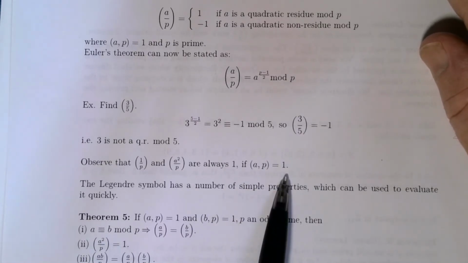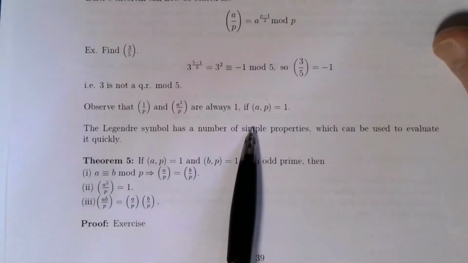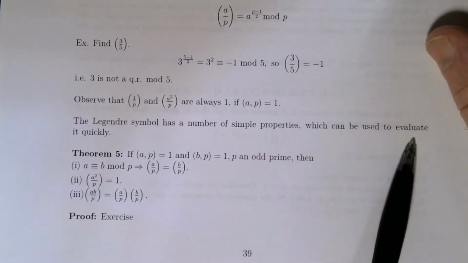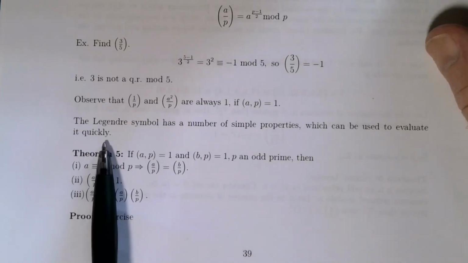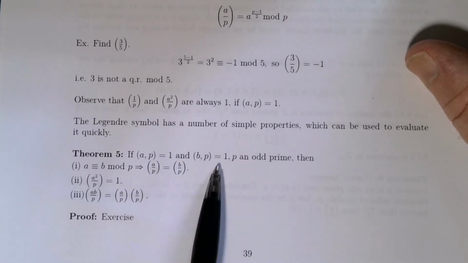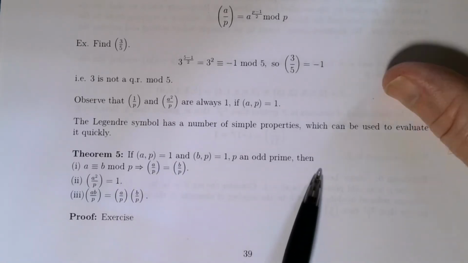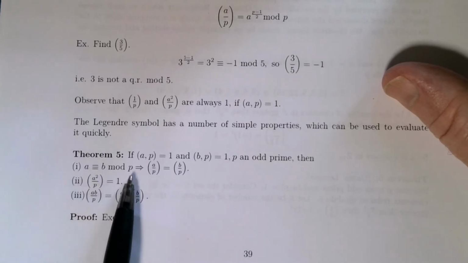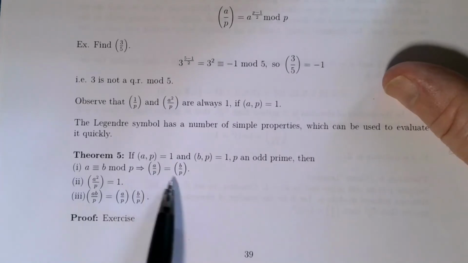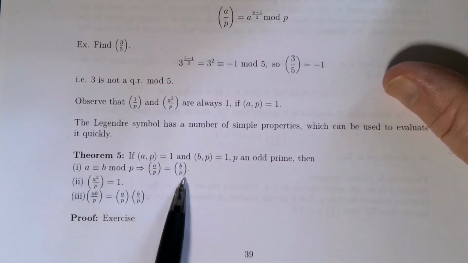Now once we've got a new symbol, we'd like to see what the rules of the game are for that symbol. The Legendre symbol has a number of lovely, very simple properties which we can use to evaluate it fairly quickly. We're going to assume that a and b are relatively prime to p, and p is an odd prime. Then, if a and b are congruent modulo p, their Legendre symbols are the same. Another way of saying this is that if a and b are the same mod p, then a is a square mod p if and only if b is a square mod p.